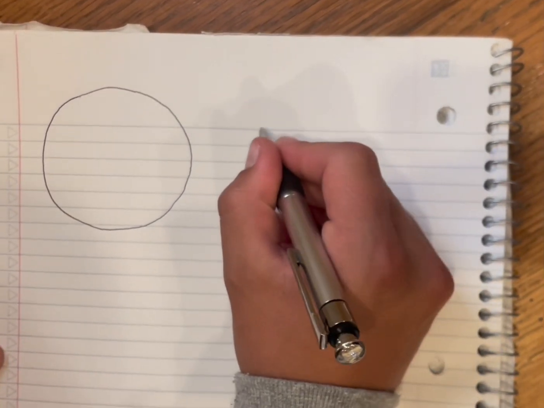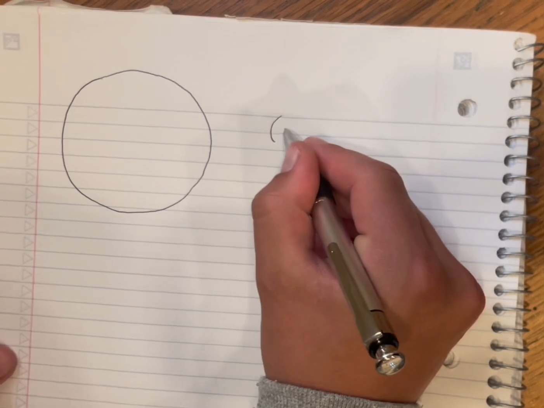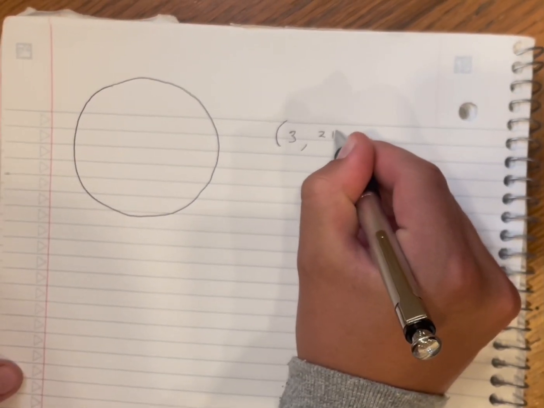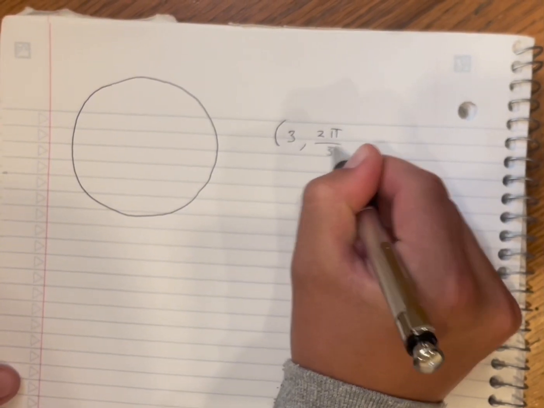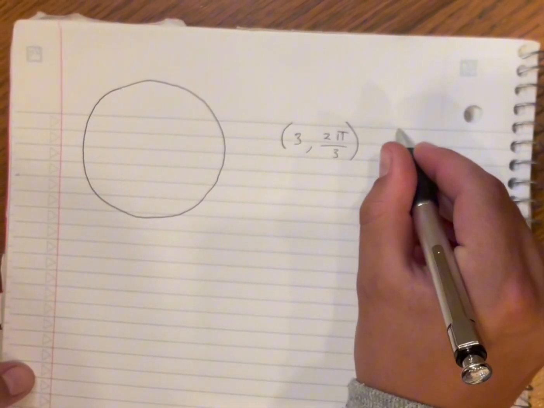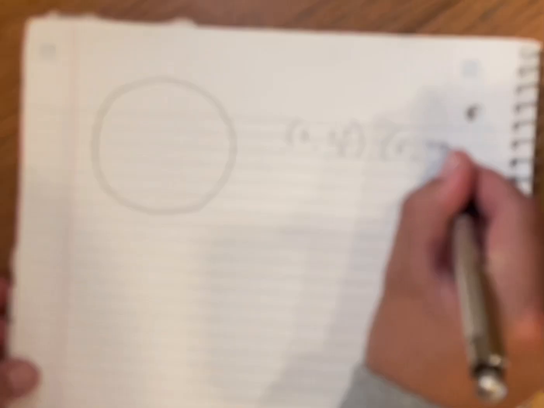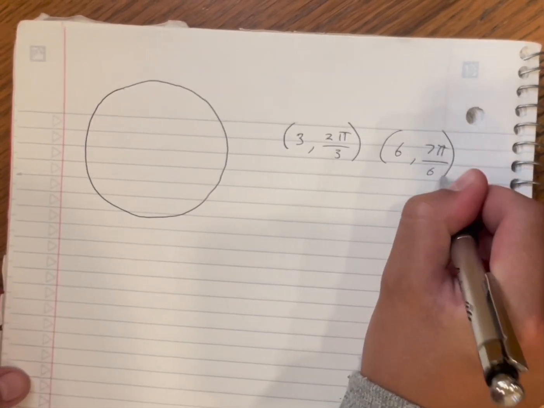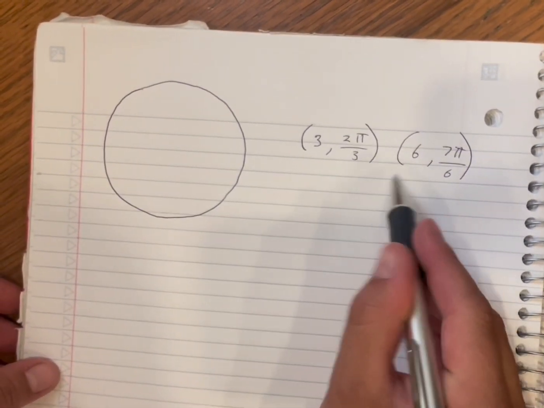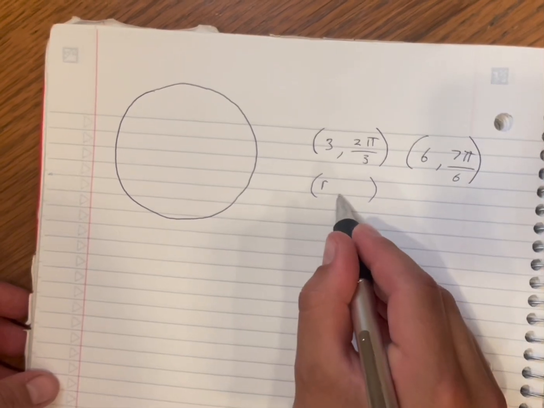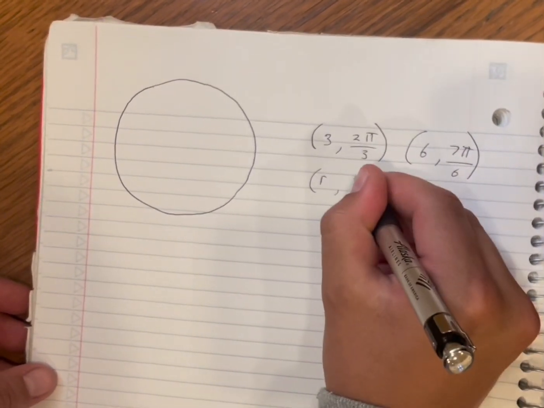So what is a polar coordinate? A polar coordinate is a plot of 2 points. So you have your radius, for example, maybe 3 and 2 pi over 3, or maybe you have 6 and 7 pi over 6. So this point right here, that is the radius, and then you have your angle or your radians.